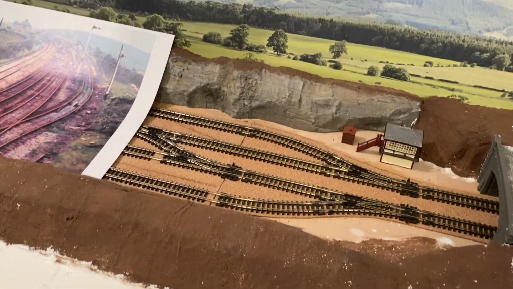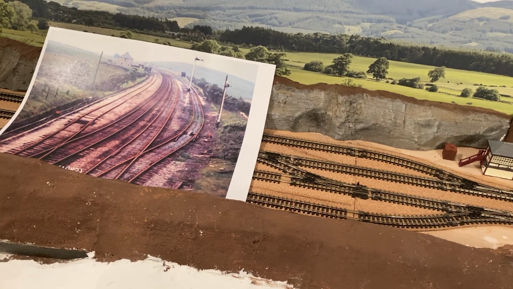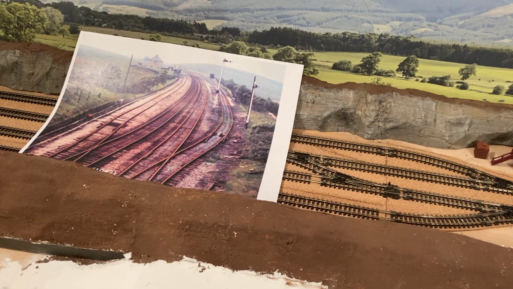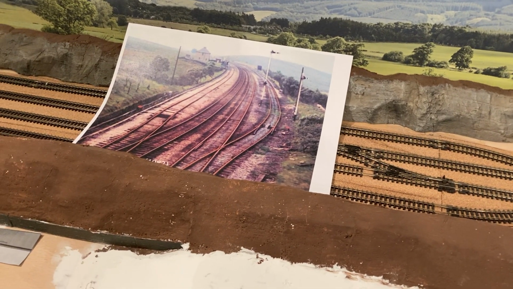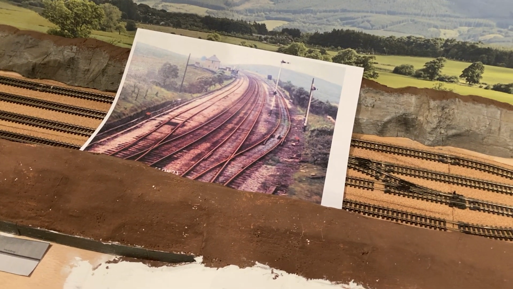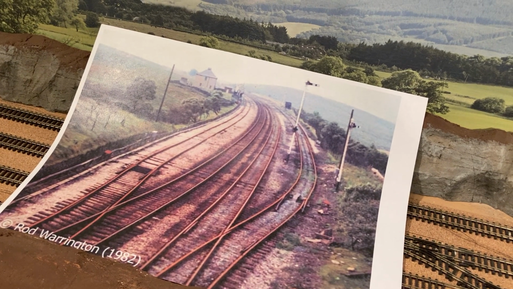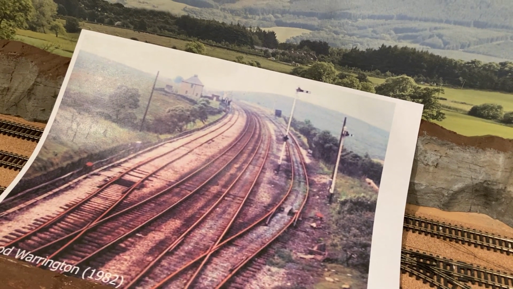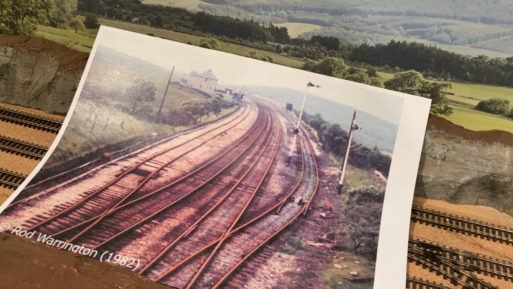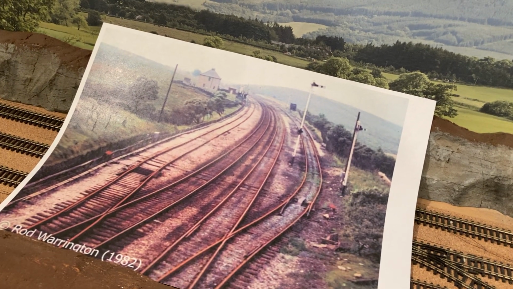So in terms of just over the embankment, I've tried to make the layout split in two, so the embankment in a way hides the other half of the layout, but I've sort of copied or tried to replicate what they actually do on the Settle and Carlisle line. So this is just prior to the entrance to Blea Moor Tunnel, if you know the Settle to Carlisle line.